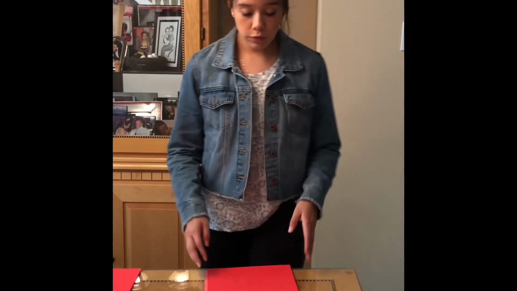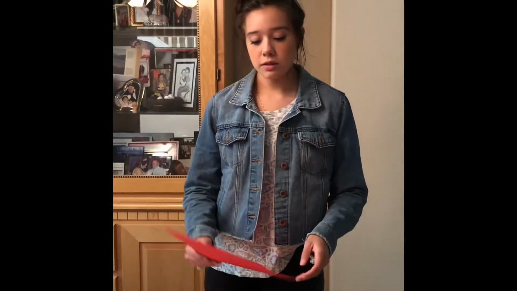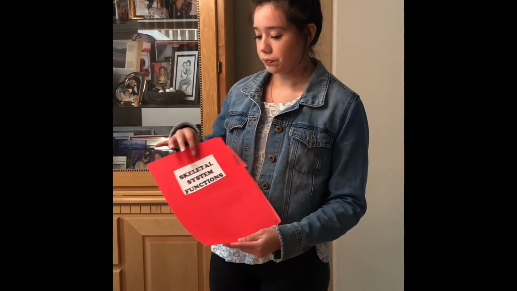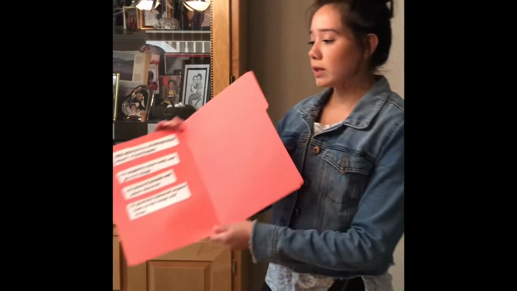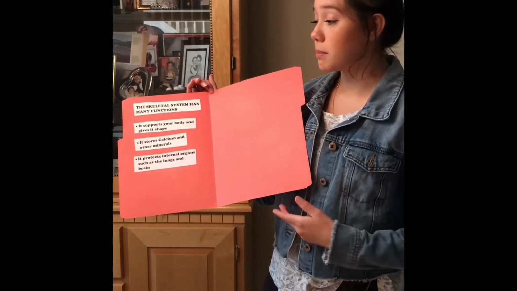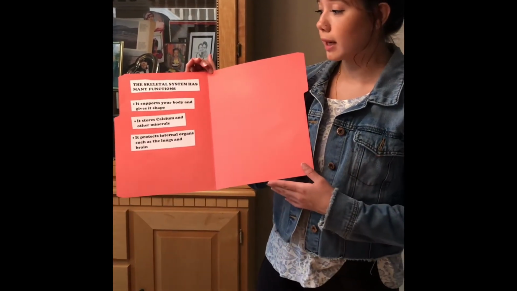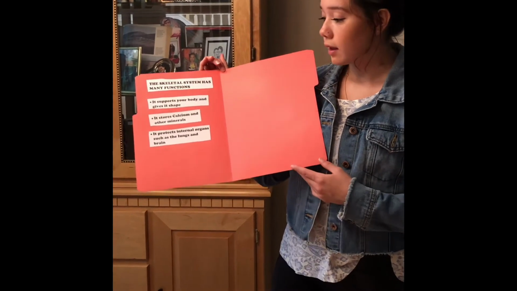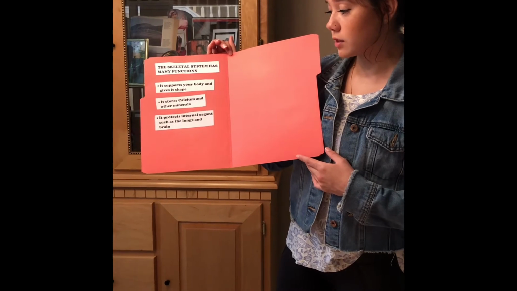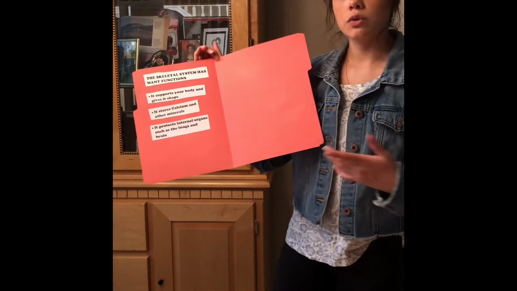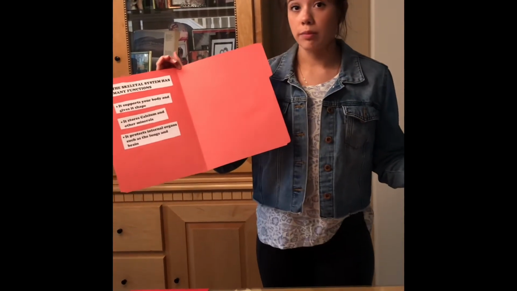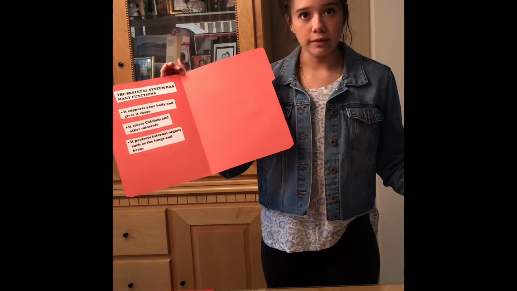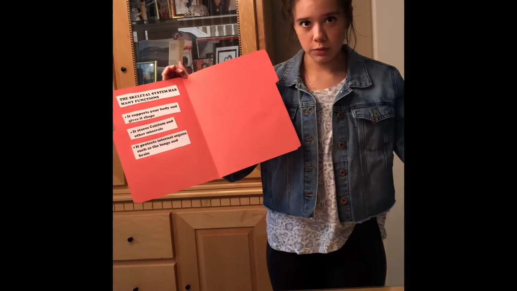So starting with folder 1 at station 1, this is skeletal system functions. It says the skeletal system has many functions. It supports your body and gives it shape. It stores calcium and minerals. It protects internal organs such as the lungs and the brain. So, for example, what is one of your main bones that supports your brain? Your skull, that's what it is.